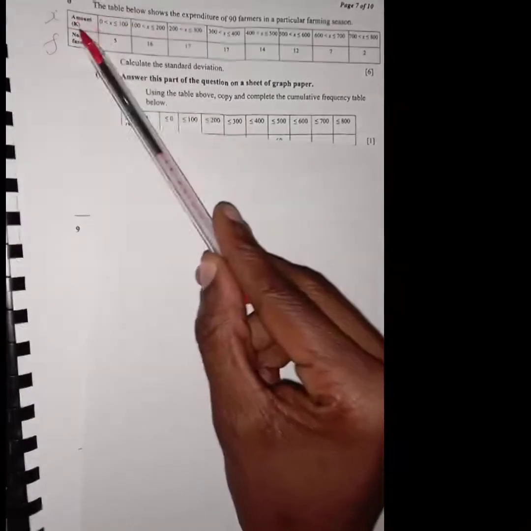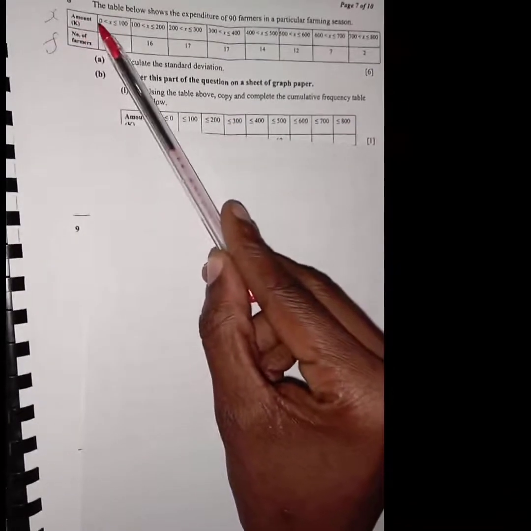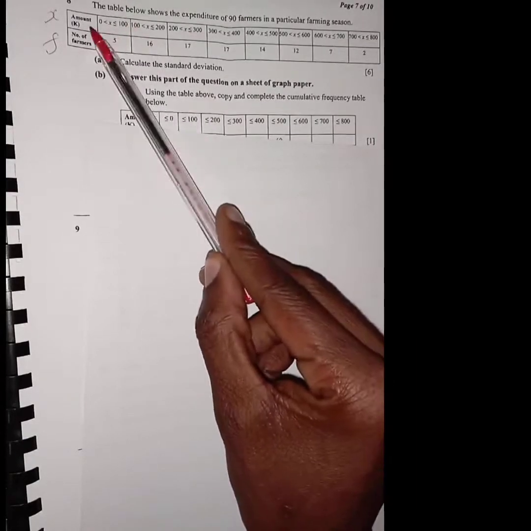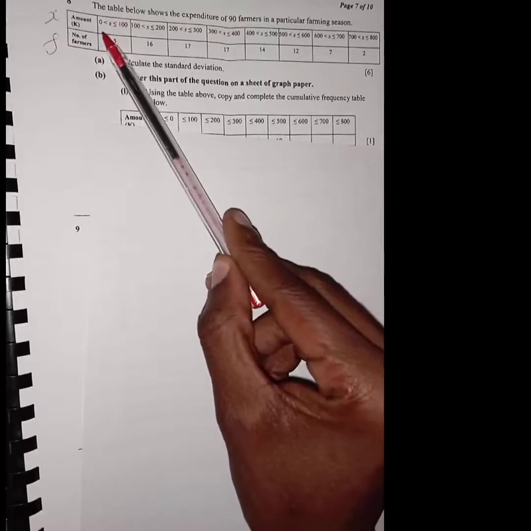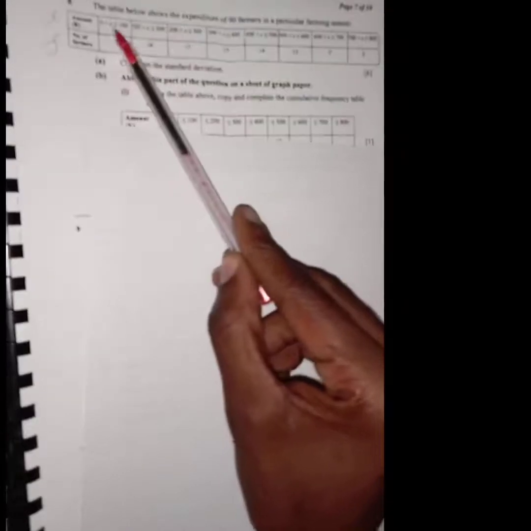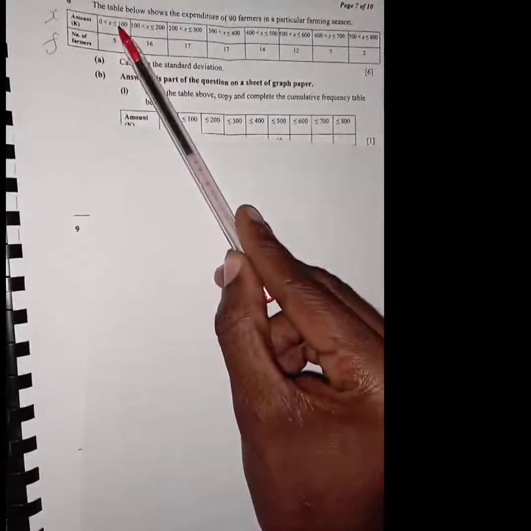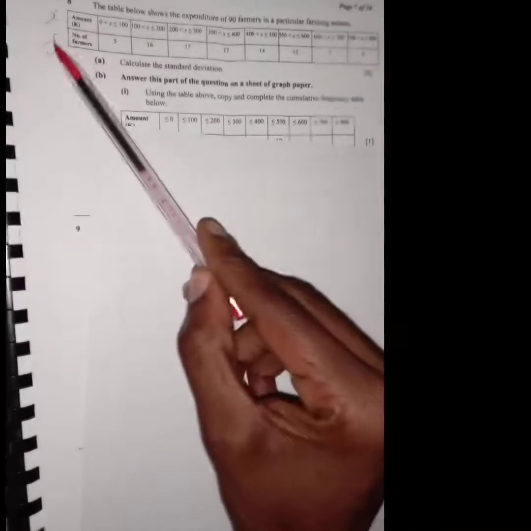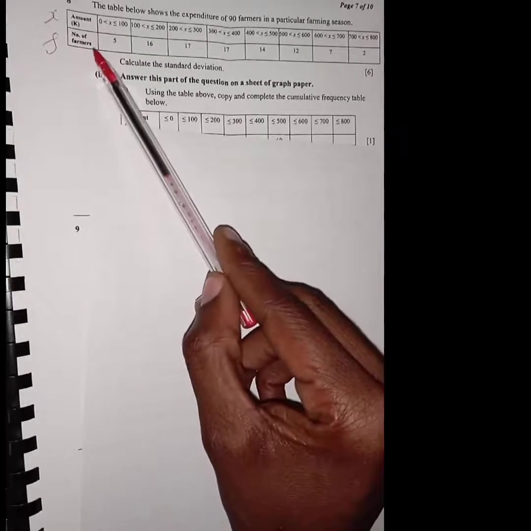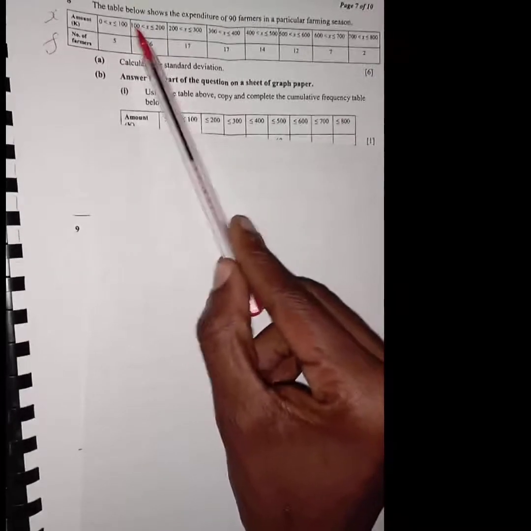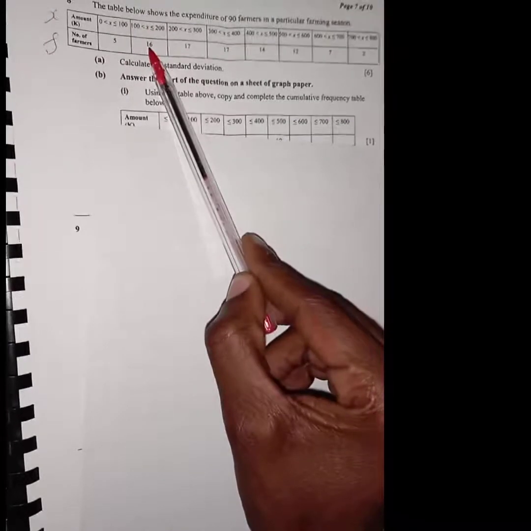As you can see, we have amount in kwacha, 0 to 100. You can read this as 0 is less than x less or equal to 100, right? X is representing the values. As you can see, I've put here x and here frequency. Number of farmers means frequency. So those who used from 0 to 100 kwacha, there were 5 farmers. Those who used from 100 to 200 kwacha, there were 16 farmers, and so on and so forth.